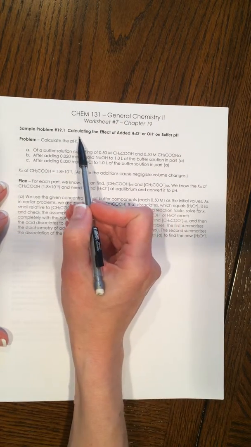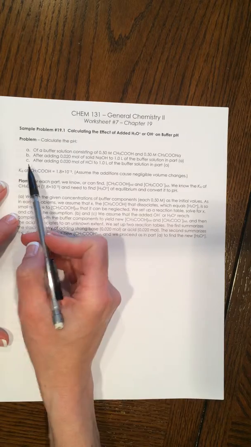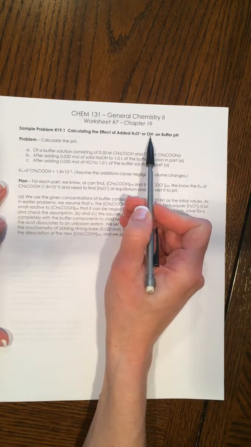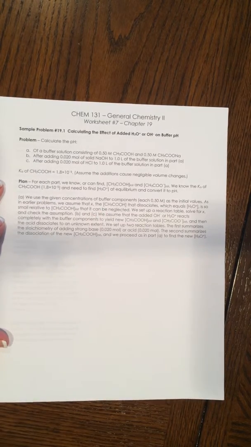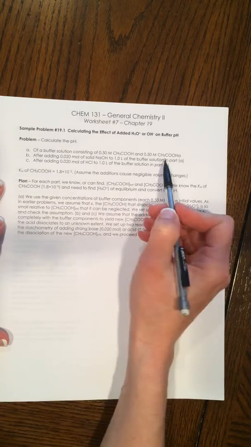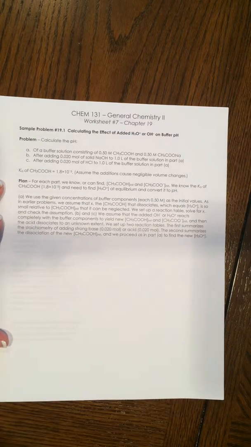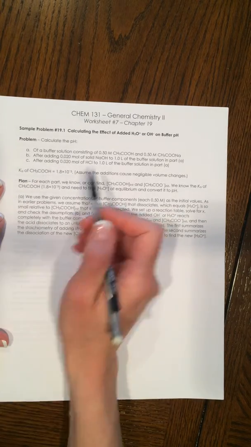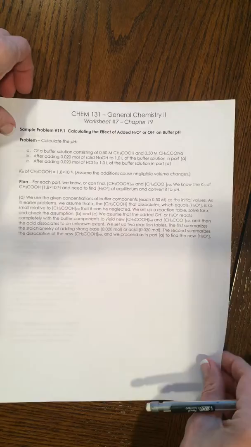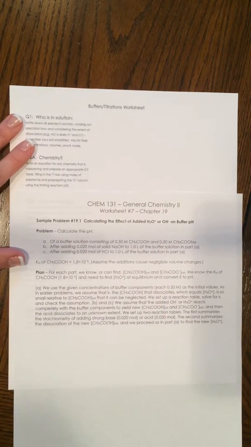And this problem is actually going to use 3 of my sheets here because the problem is calculating pH for 3 different situations here. So calculating the effect of adding either acid or base to a buffer. Well, the first part is actually just calculating the pH of the buffer, and then part B is calculating the pH after you've added some base to it, sodium hydroxide, and then part C is calculating the pH after we've added some HCl to it. So I'm going to treat each of these as its own independent problem. We'll kind of transfer some of the relevant information to our worksheet here, and then we'll work through it.